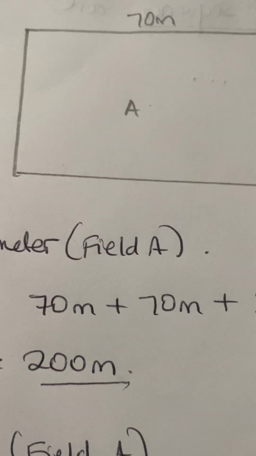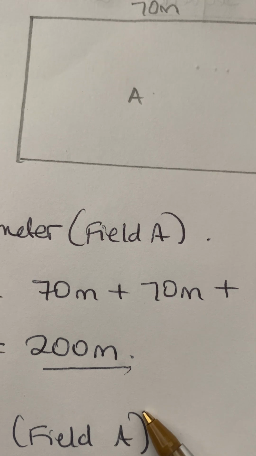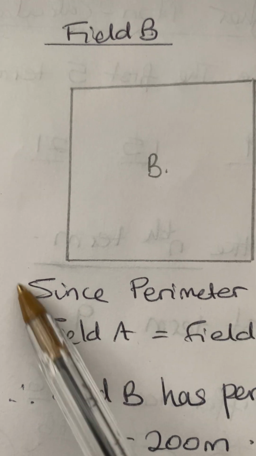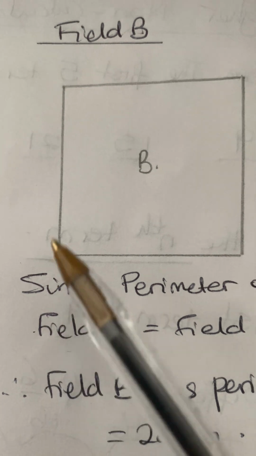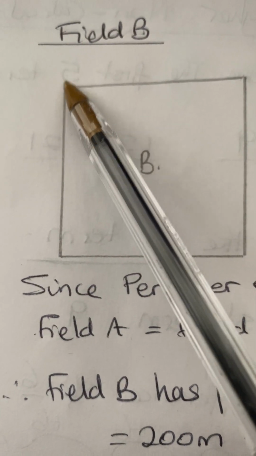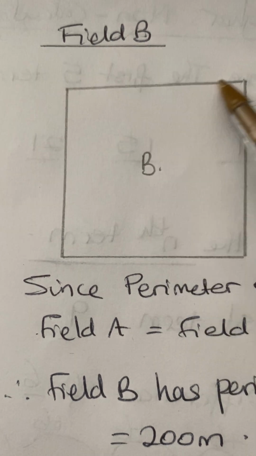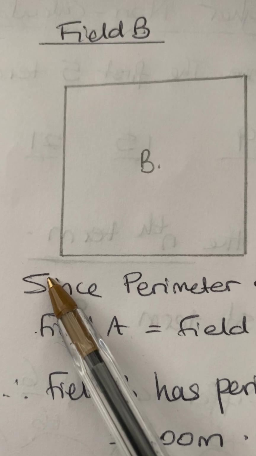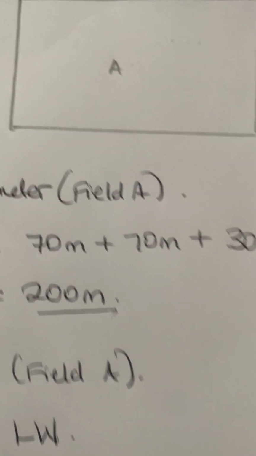So if the perimeter of field A is 200, then we are going to divide 200 into 4 parts because a square has 4 equal parts. So field B is 50 by 50, to get a perimeter of 200 meters.